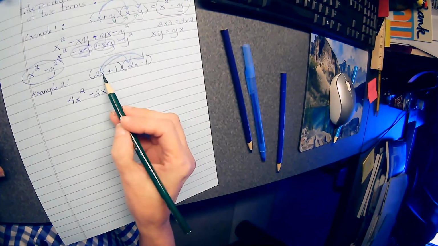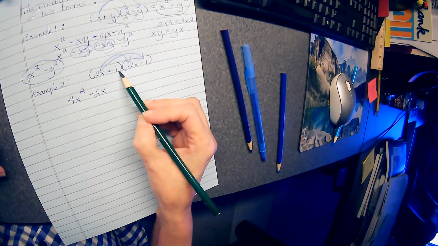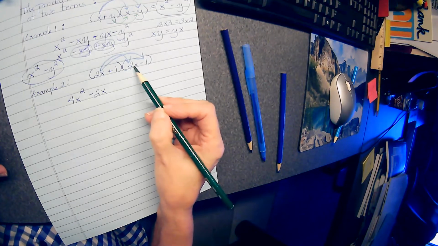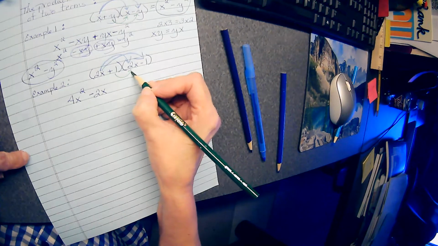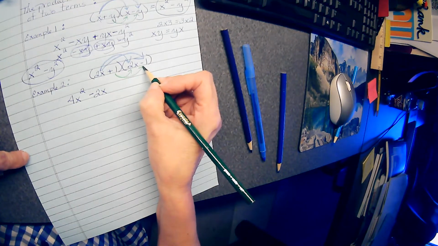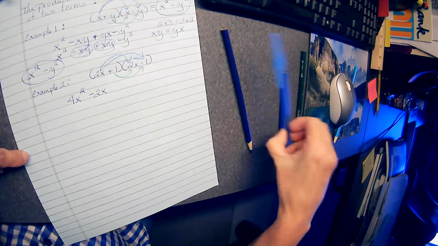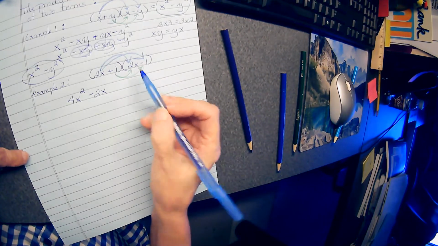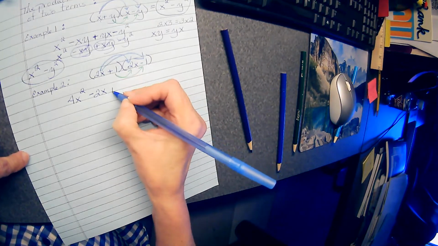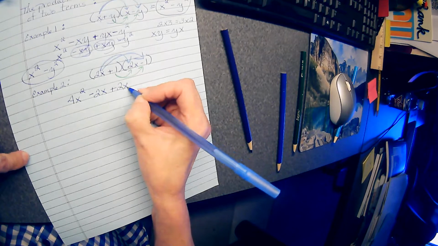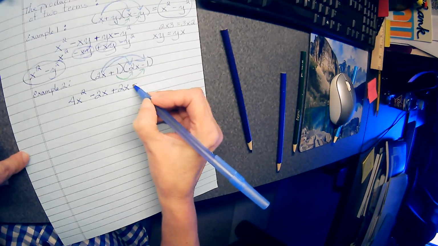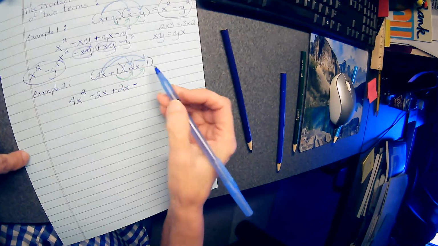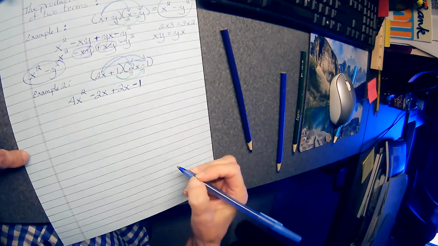We're through with 2x. Let's move over to the 1 and multiply it times each of these terms. Crawl under and crawl under. Okay, 1 times 2x is 2x. Positive times a negative is a negative, and 1 times 1 is 1.